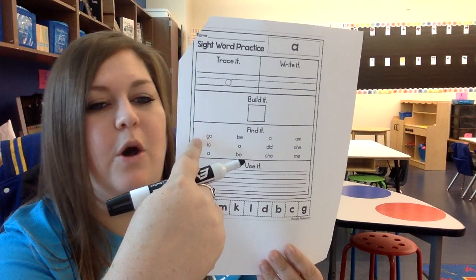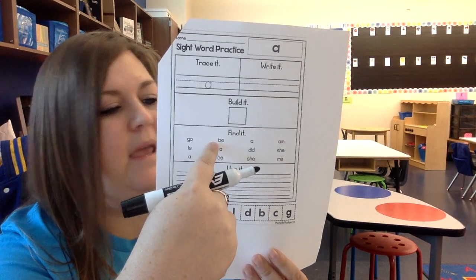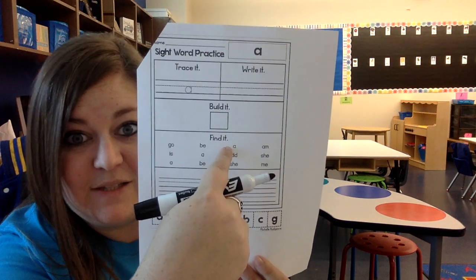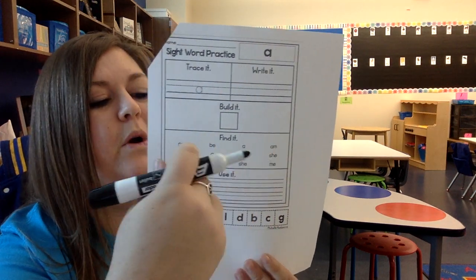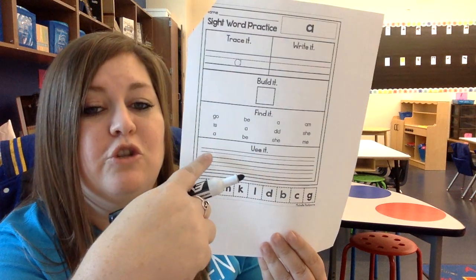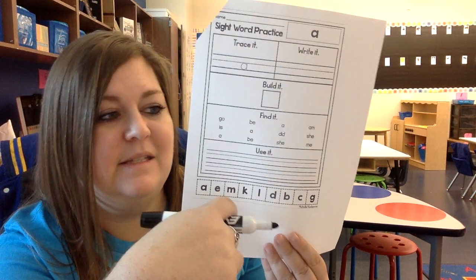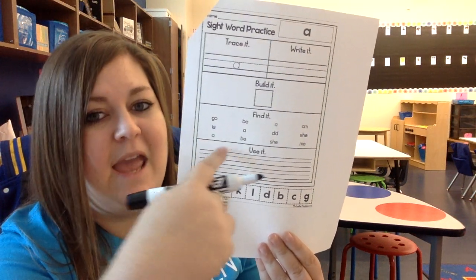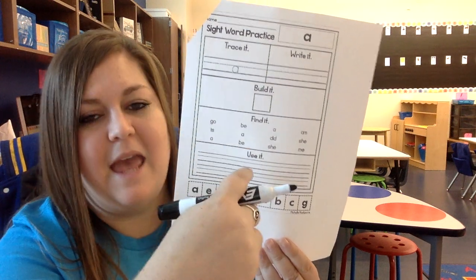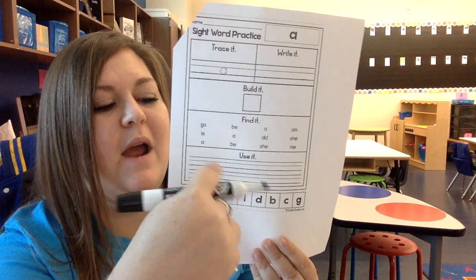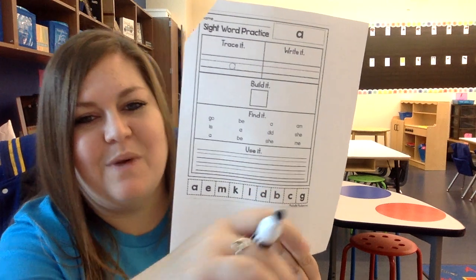So this says go. You're not going to circle that one. This says B. You won't circle that. But this says A, so you'll circle it. So you're going to circle all the word A's that you find. And then you're going to try your best to use it in a sentence. Even if you can just write a dog or I see a dog. However you can write A in a sentence the best you can, I want you to write it down there.